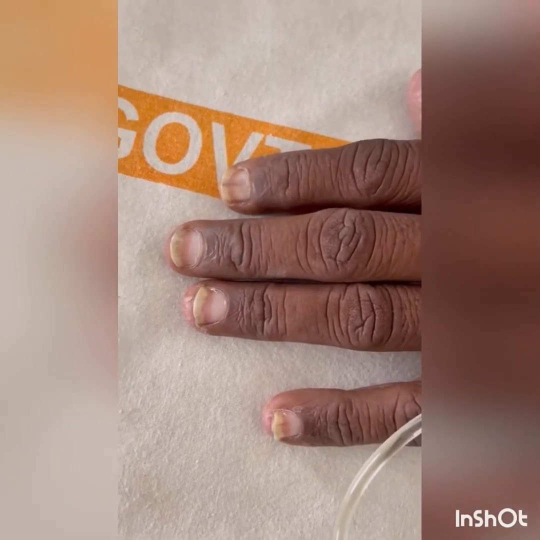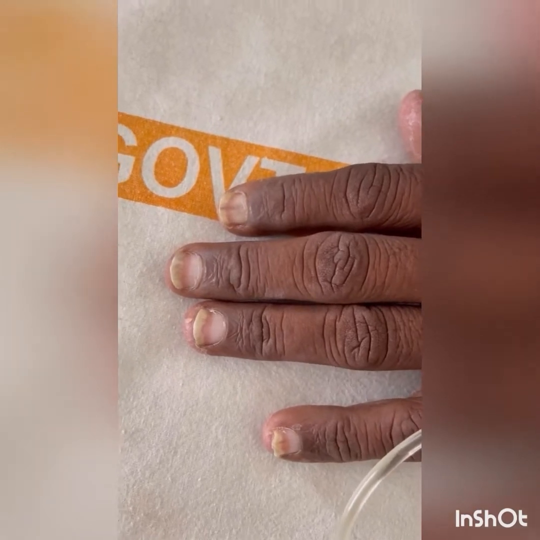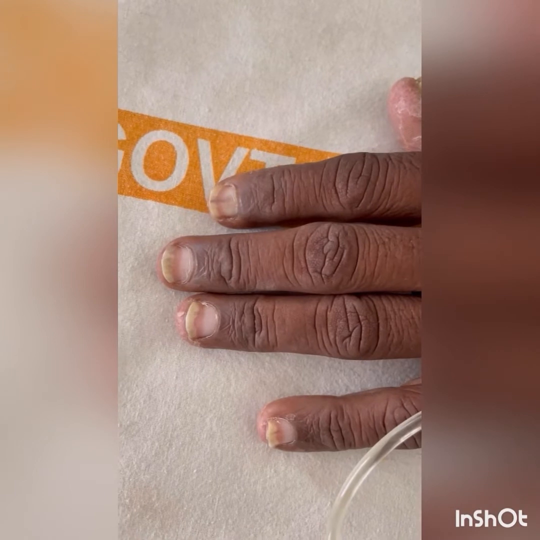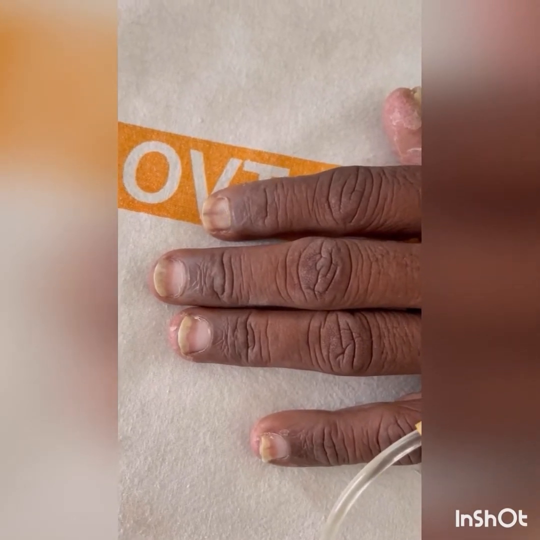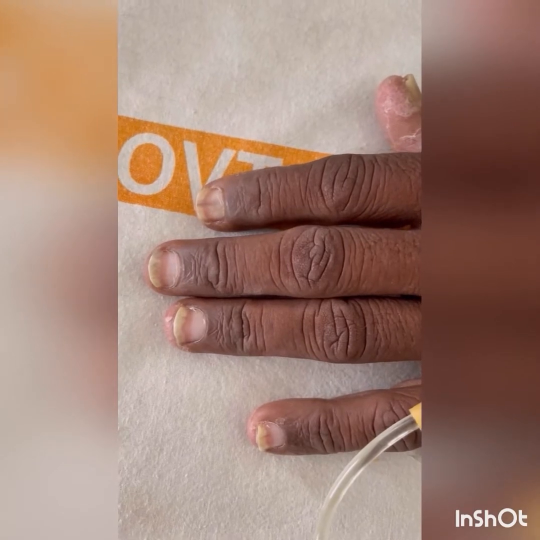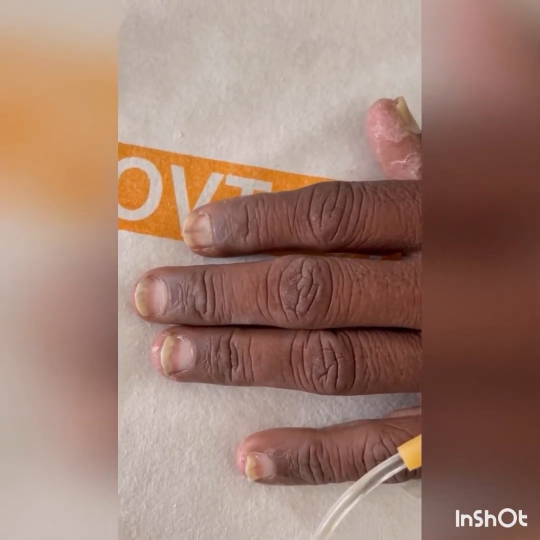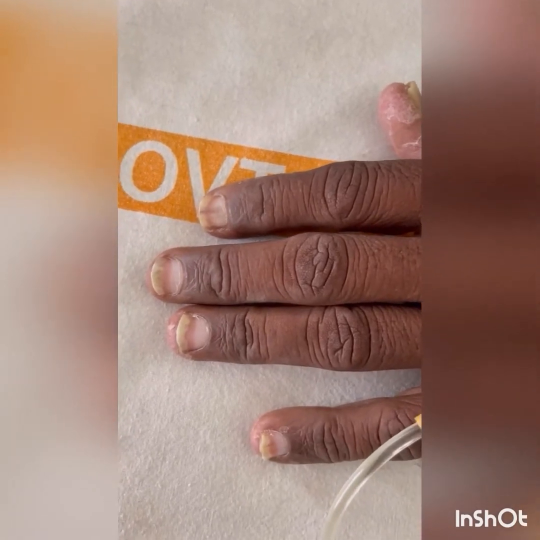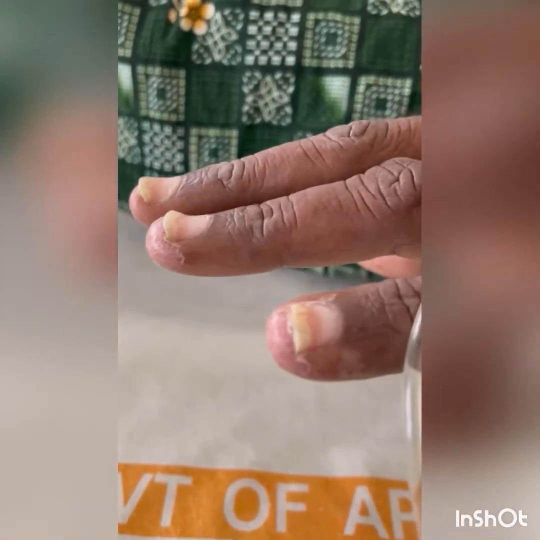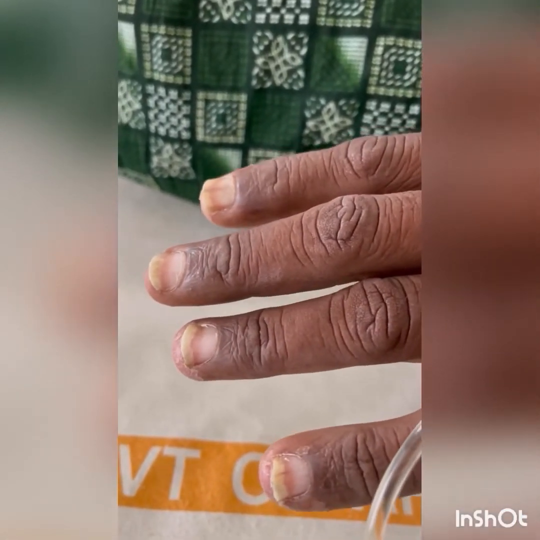Here we see the Lindsay nail in this patient, which is also called half and half nail. The proximal portion is white and the distal portion is pink or brown in color with a well demarcated line of separation between them. This is seen in conditions like chronic kidney disease due to uremia and also in cirrhosis of liver. Here we can also see the spoon shaped nails, that is koilonychia, in this patient. The most common cause for koilonychia is iron deficiency anemia.